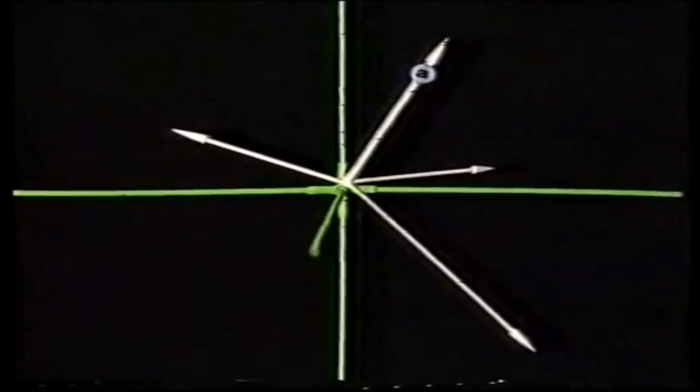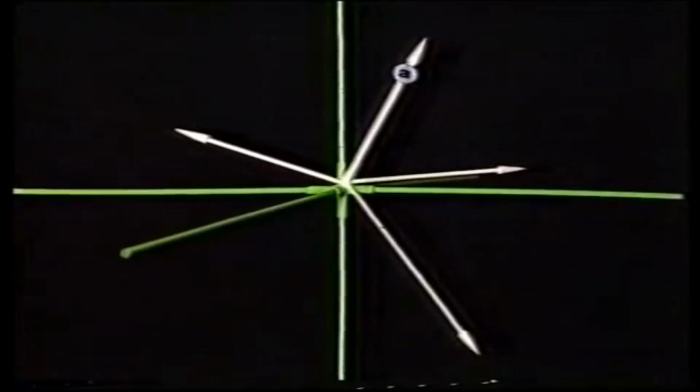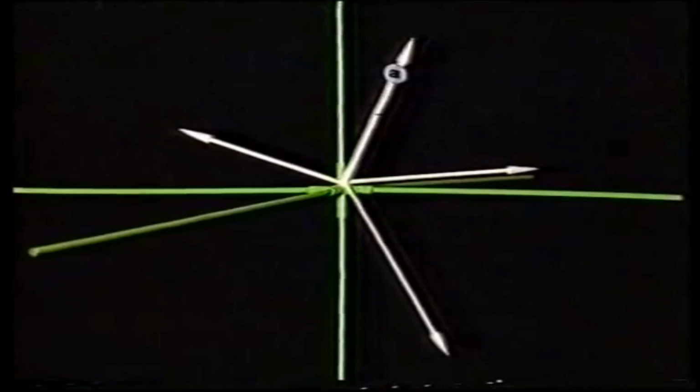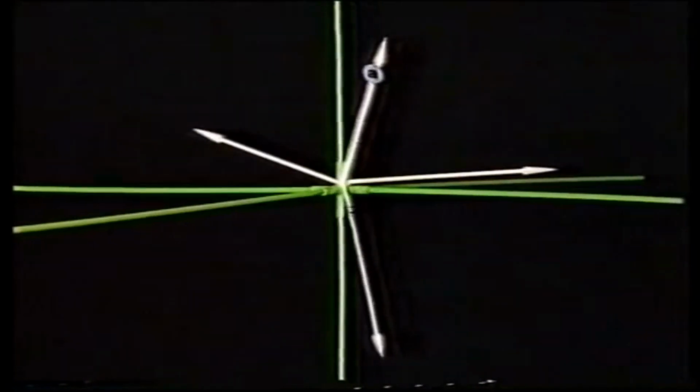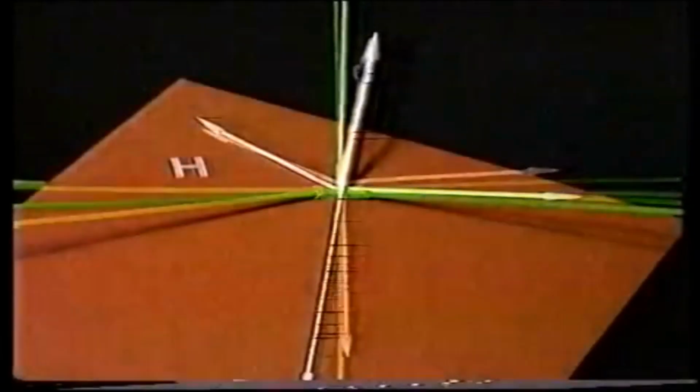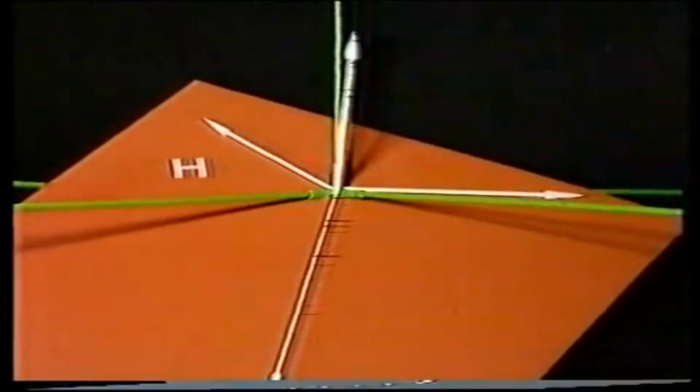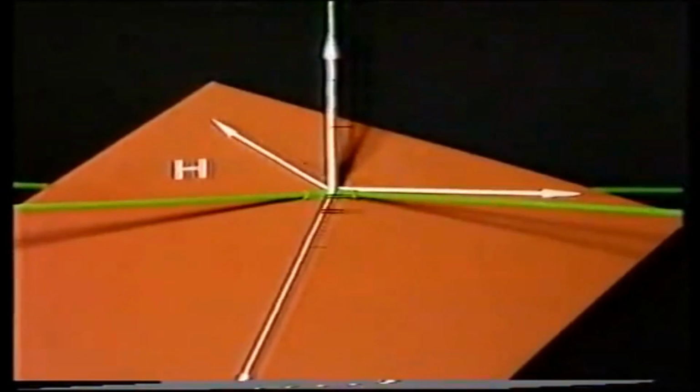These are just three of the set of all vectors x orthogonal to the coefficient vector a. This set, in fact, specifies a plane through the origin at right angles to the coefficient vector. We've called this plane H to remind us that it's the solution plane of the homogeneous equation.